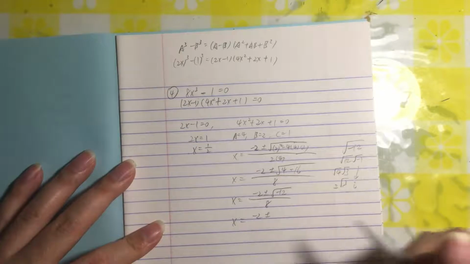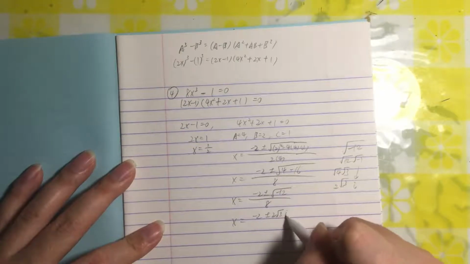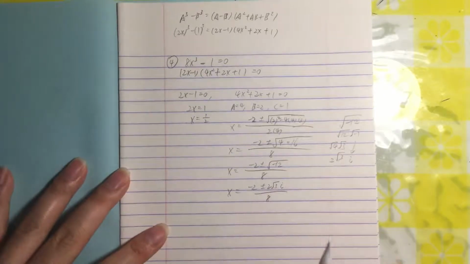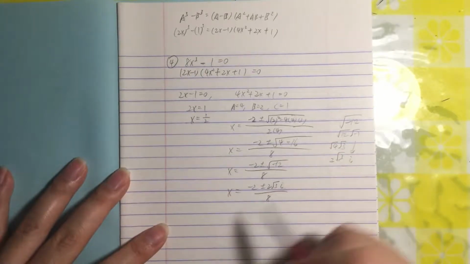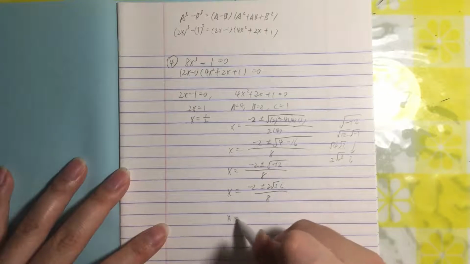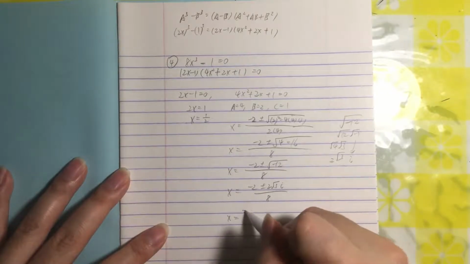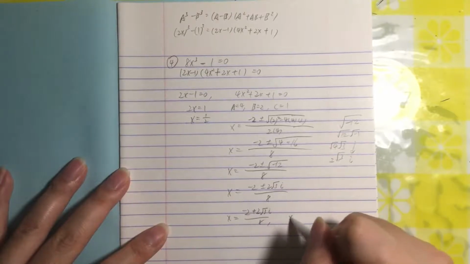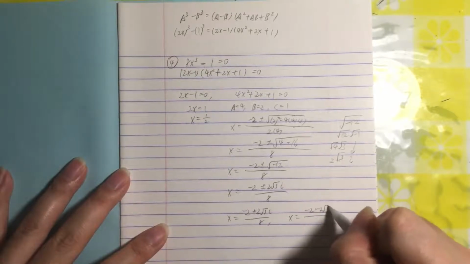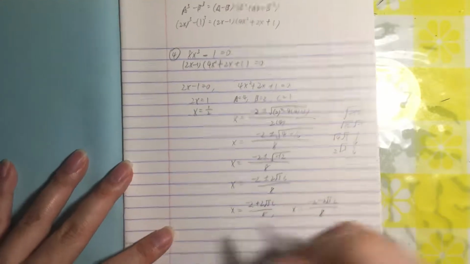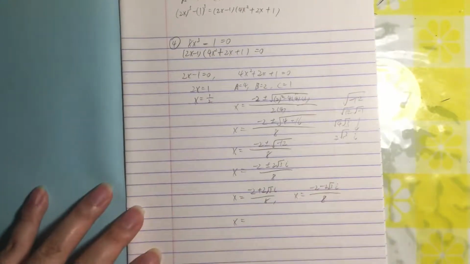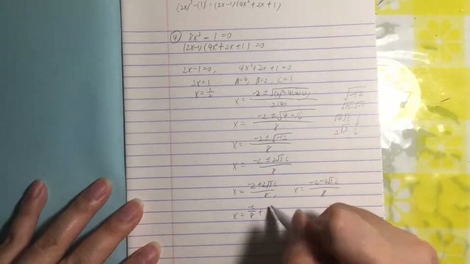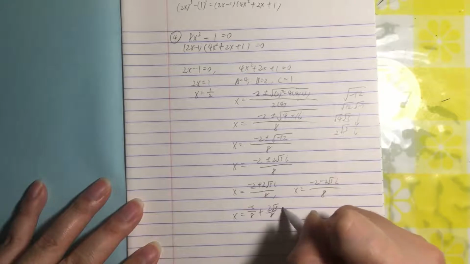So x is negative 2 plus or minus 2 square root of 3i over 8. If x is a complex number, try to separate the real part and the imaginary part, write in standard form. So here x equal to negative 2 plus 2 square root of 3i over 8, and x equal to negative 2 minus 2 square root of 3i over 8. If we separate the real part and the imaginary part, we get negative 2 over 8 plus 2 square root of 3 over 8 times i.